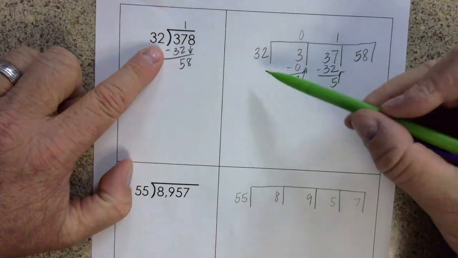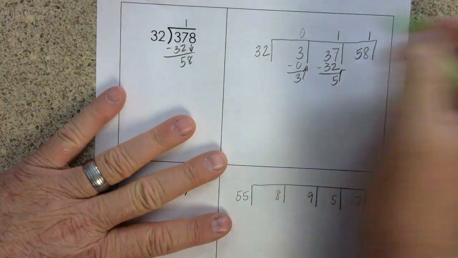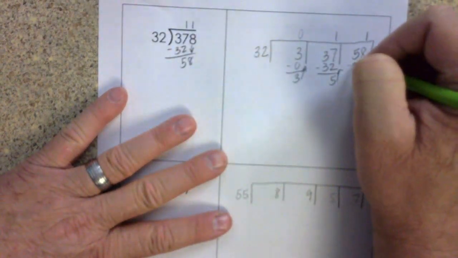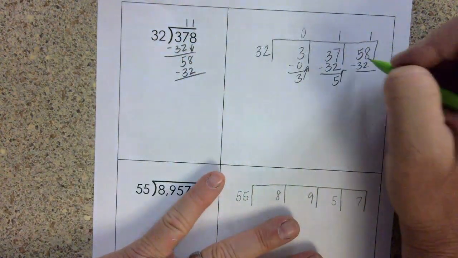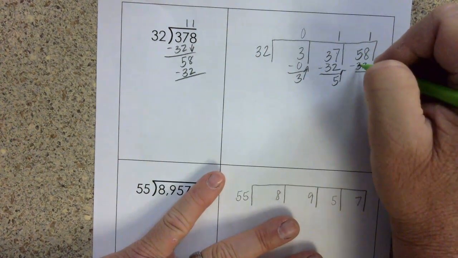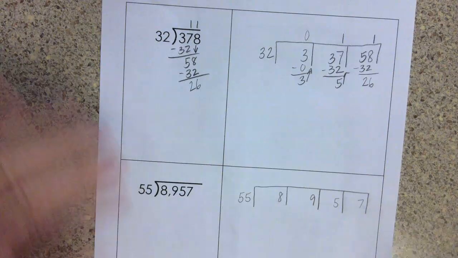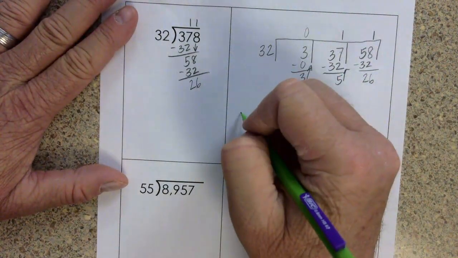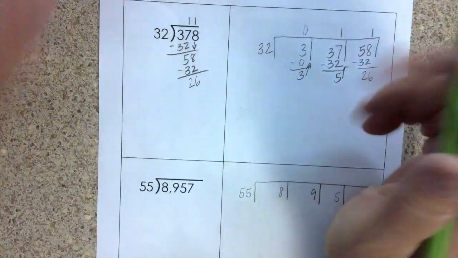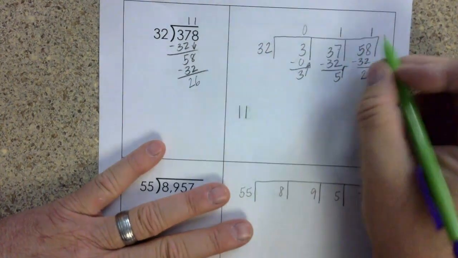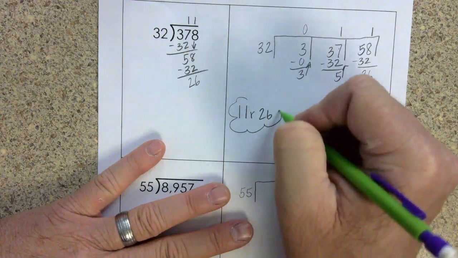I happen to know that 32 and 32 is 64, so it's only going to be one time again. 8 minus 2 is 6. 5 minus 3 is 2. So our answer is, sorry, no, I'm reading the wrong thing. Our answer is 11 with that remainder of 26.